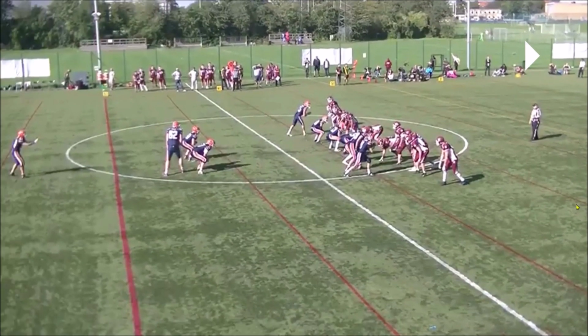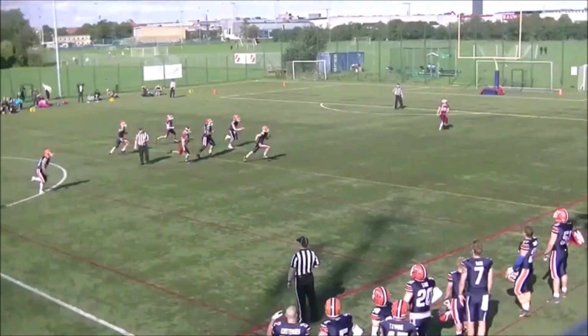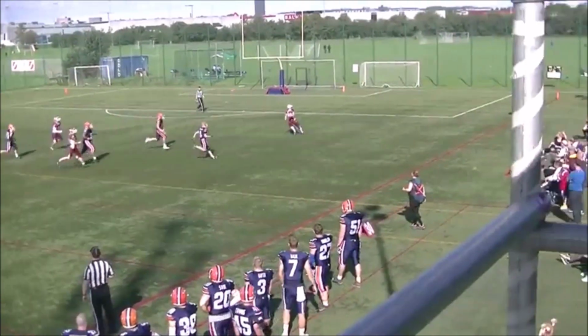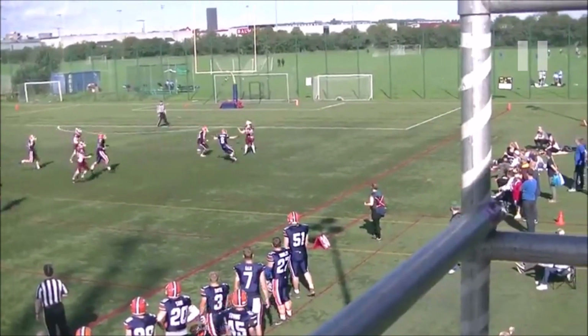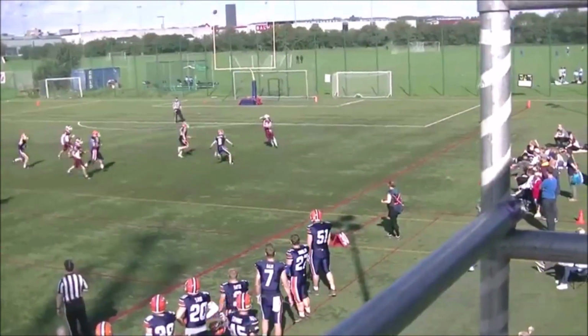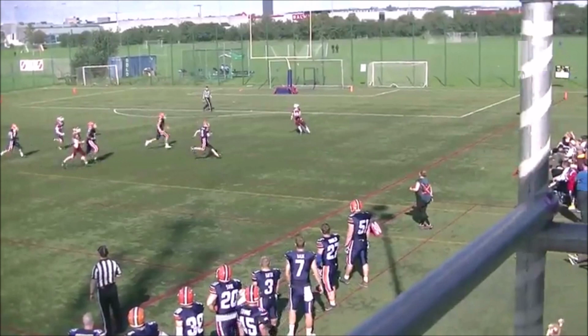So here's another punt, and this is an interesting situation because the signal comes very late. Now again, to me, this is a valid signal. His hand is above his head, it goes from side to side, but it is very late, so the later it is, the more leeway we will give the kicking team.